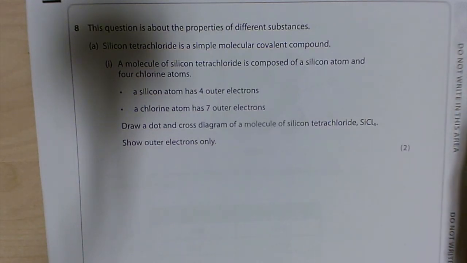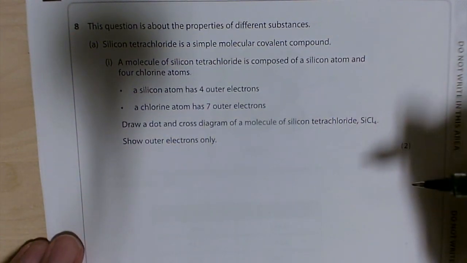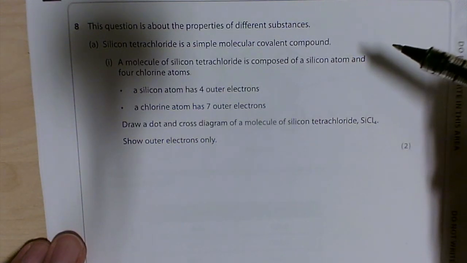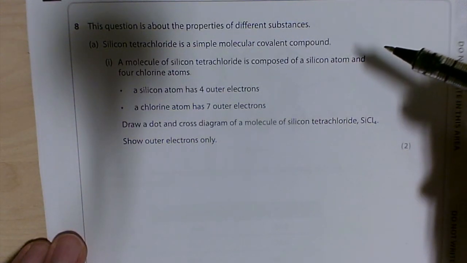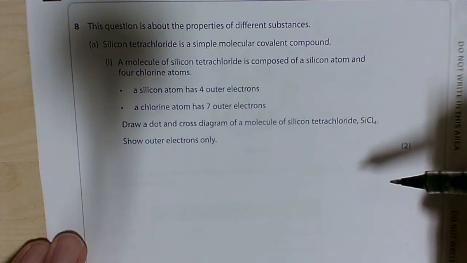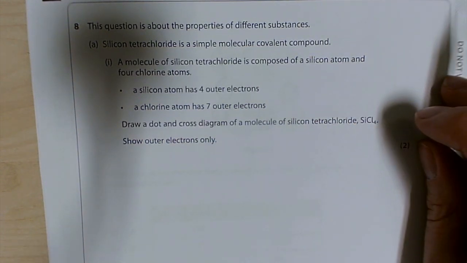Okay, question 8 then of the chemistry paper 2024, the higher paper. So we've got a question here about bonding. So we've got silicon tetrachloride. It's a simple molecular covalent compound. We are told it's got one silicon atom and 4 chlorine atoms, and they've kindly told us how many outer electrons they've each got as well.